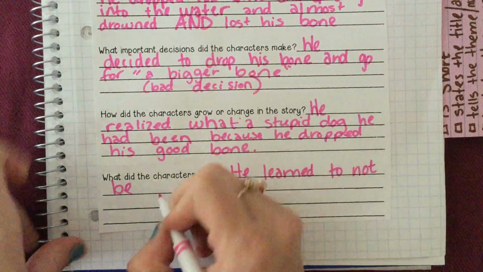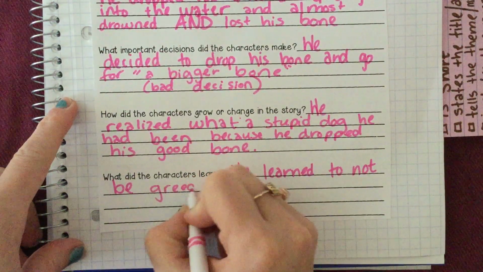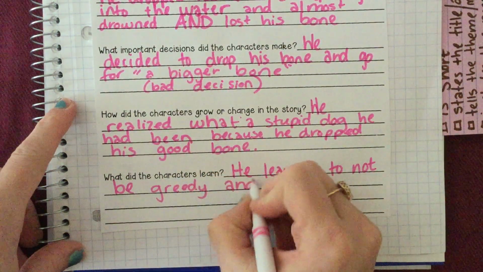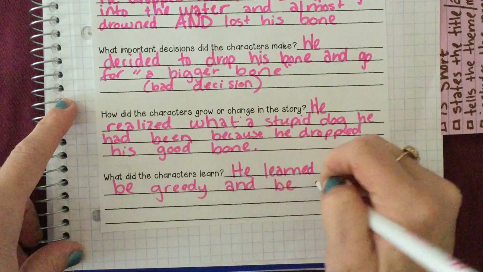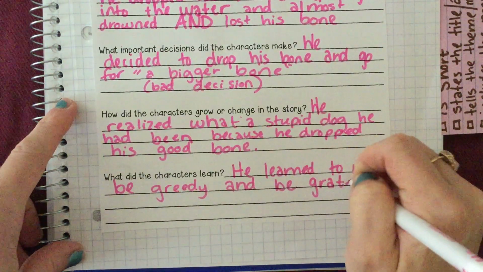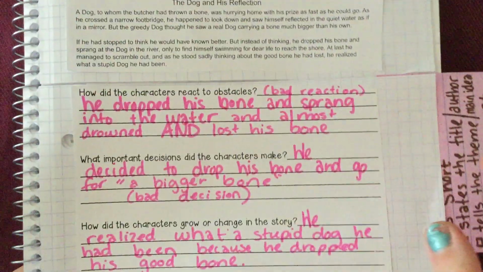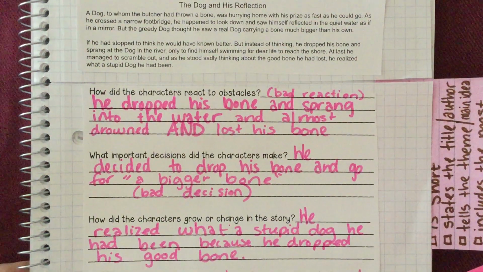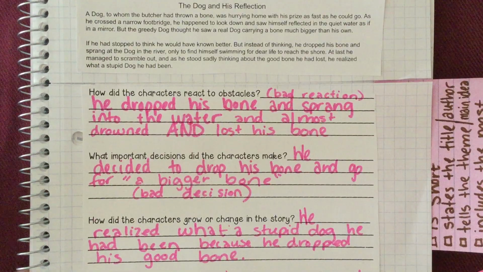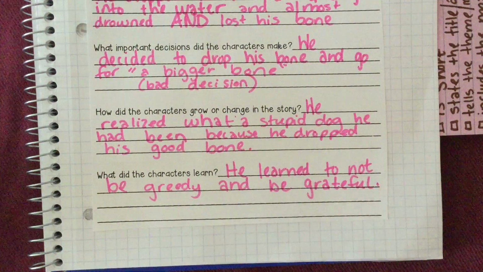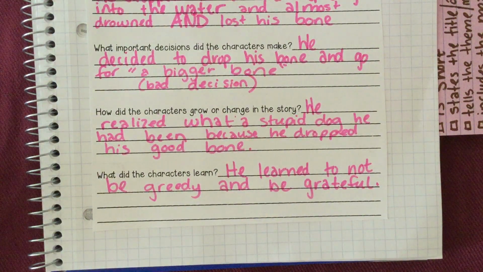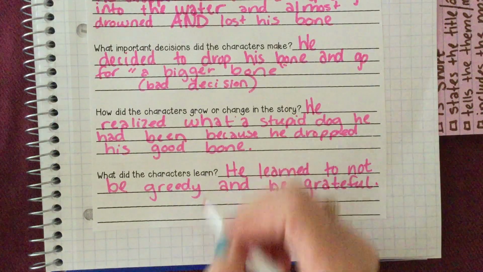He learned to not be greedy and be grateful. He was not grateful for the bone that he had. He was being greedy and went after the bone that he thought the other dog had. So I'm thinking he learned not to be greedy, but instead to be grateful.